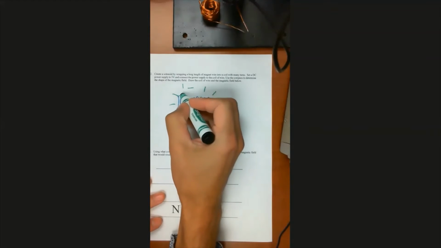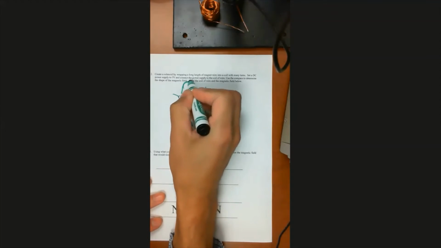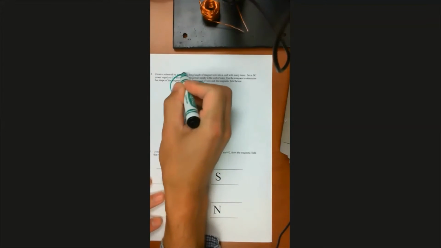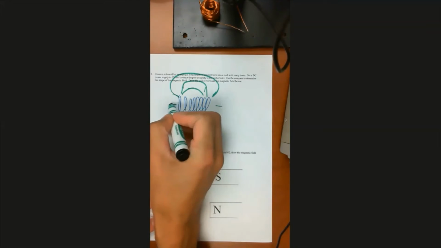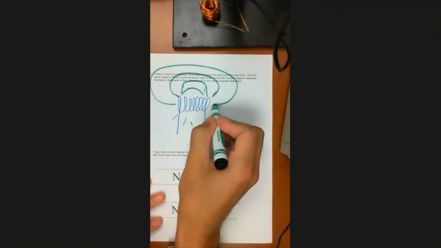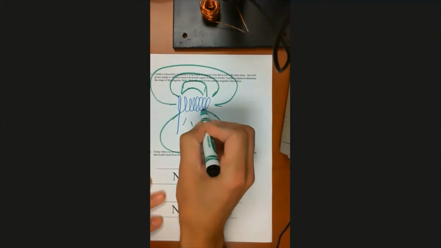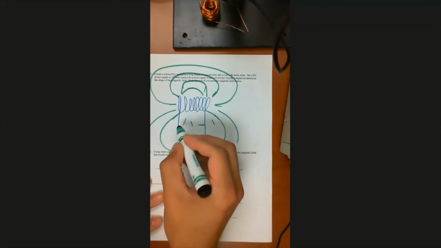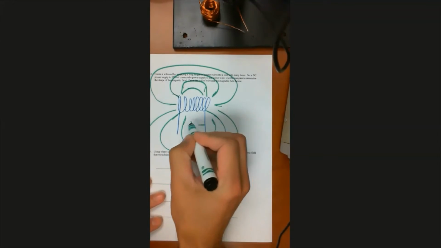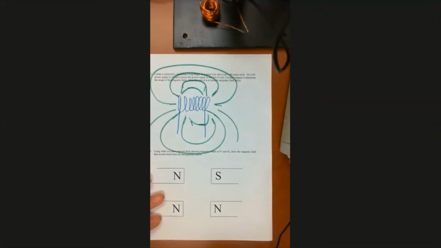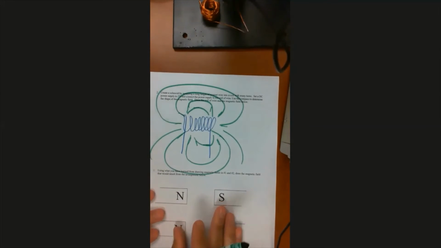So it's going to look something kind of like that. So that is the magnetic field around what we call an electromagnet. This is an electromagnet because we're using electricity to create a magnetic field.